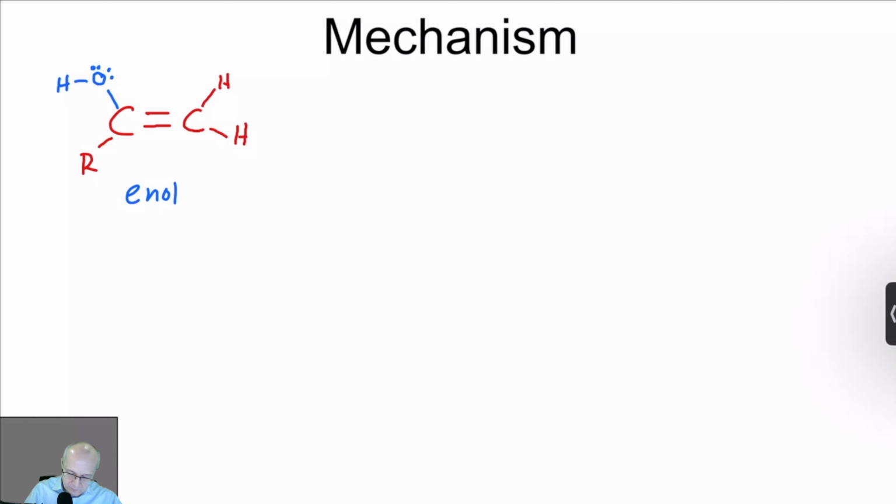Now, remember, we're in sulfuric acid, so there's lots of hydronium in here. So again, the double bond attacks hydronium. You've seen that happen before. Double bonds protonate. They do that. No problem. That should not freak you out.